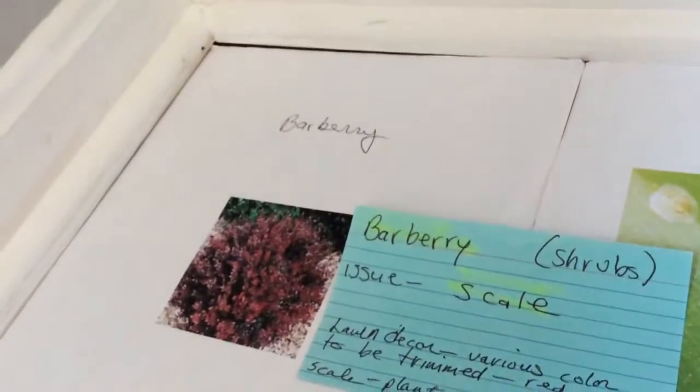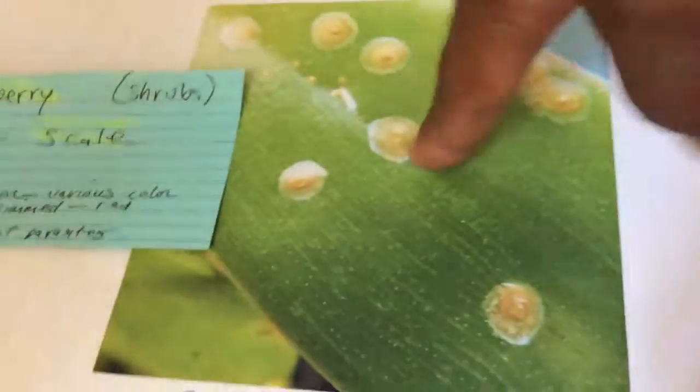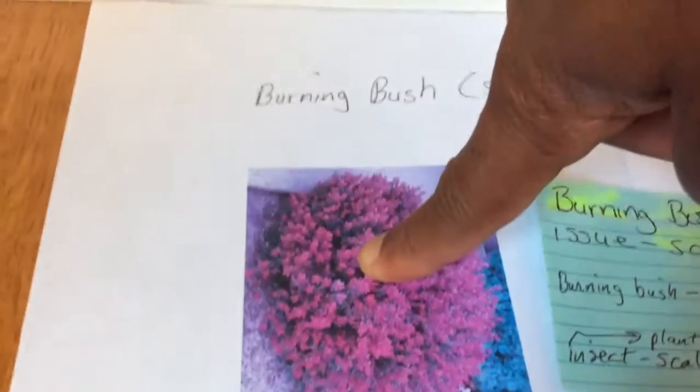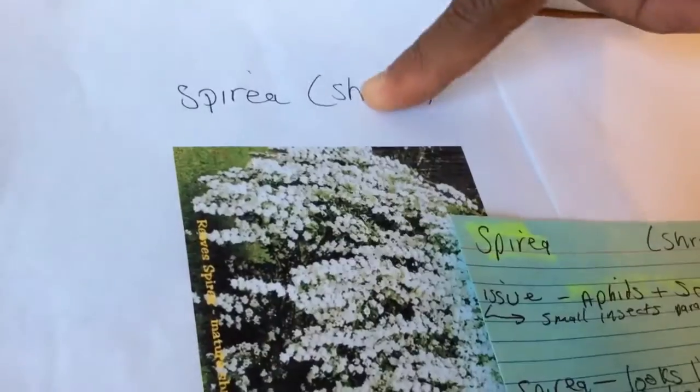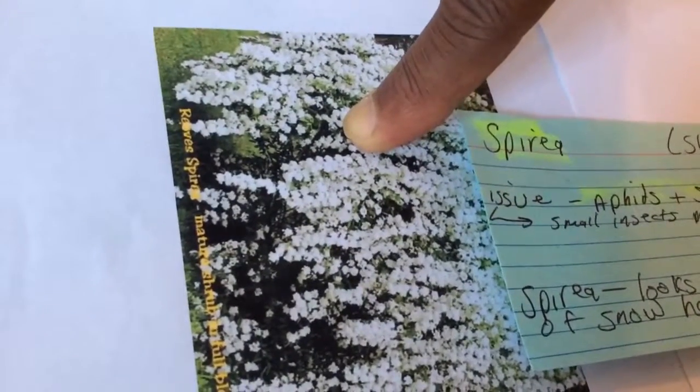Okay, now some of these are about to sound familiar. We have the barberry shrub, and the issue is scale. We have the burning bush, and the issue is scale. We have the euonymus shrub, and the issue is also scale. Here you have a spirea, a shrub, and what's interesting with spirea is that it looks like a layer of snow has fallen, and the issues would be two, which of course is scale and aphids.